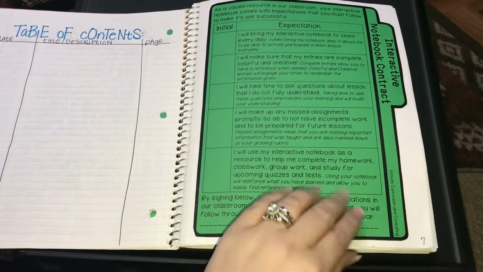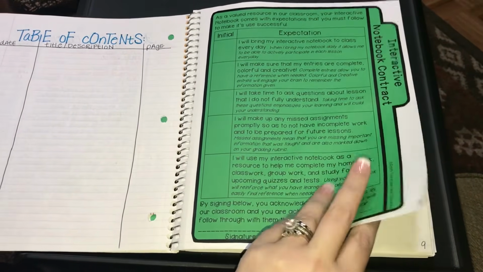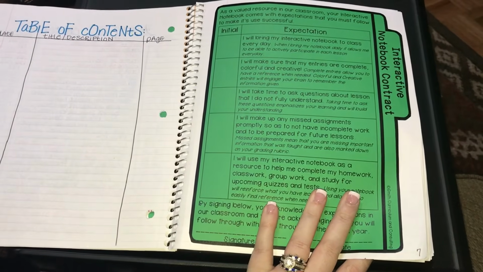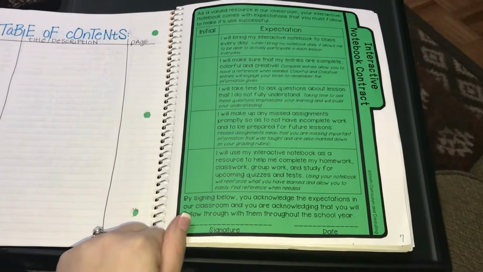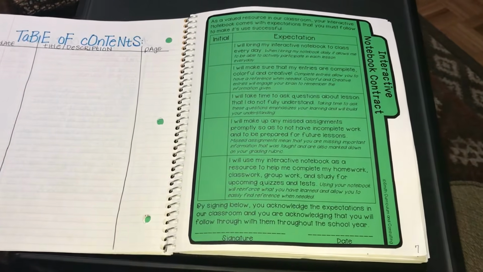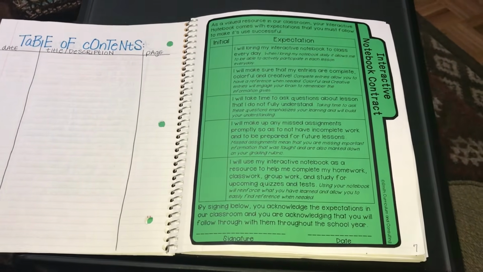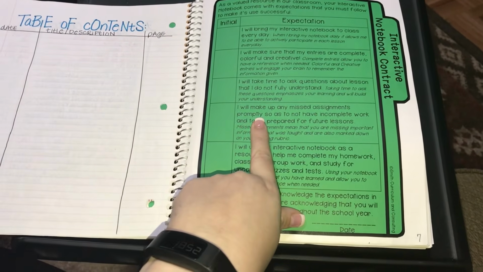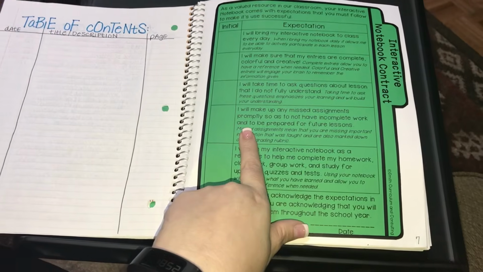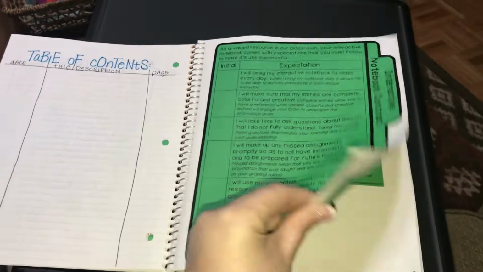This covers you so much. Can't tell you how many times I've referred back to it when kids aren't doing what they're supposed to be doing, and this helps because they're like, don't you remember on August 27th when you signed the interactive notebook contract? Yeah, let's pull that out. You said that you would make up your missed assignments promptly, and you haven't been doing that. So yeah, that's why you have zeros.